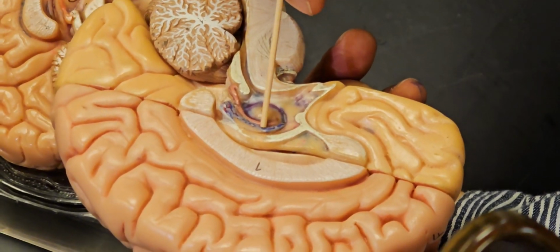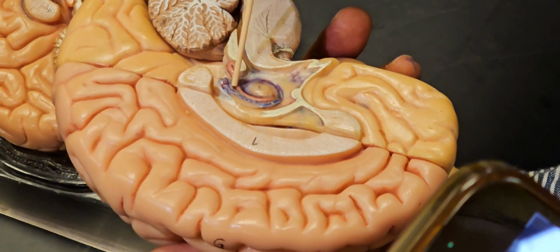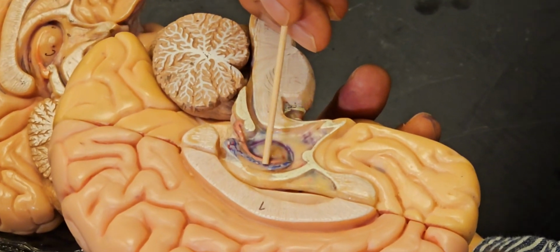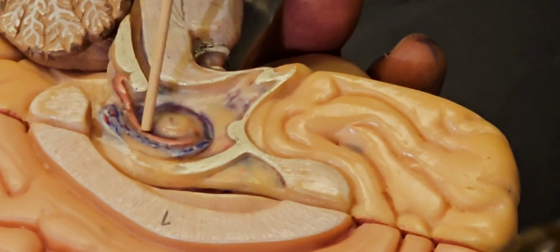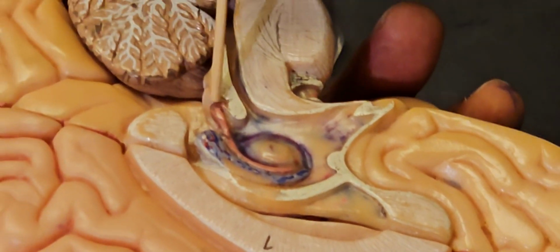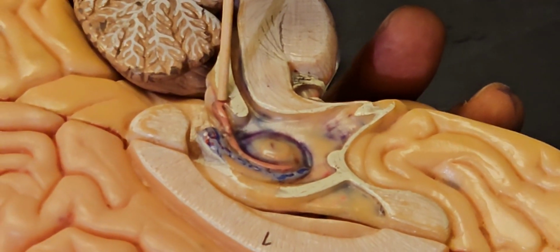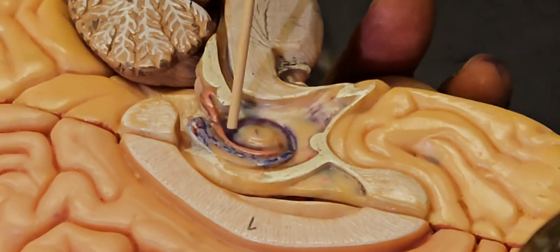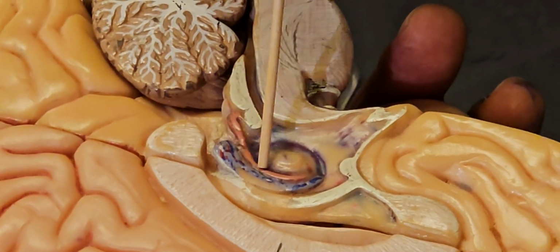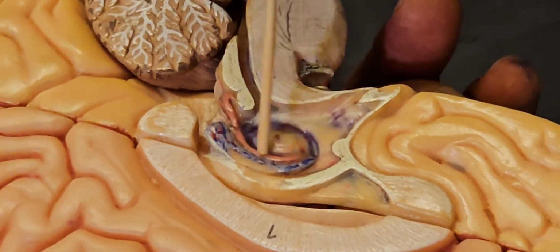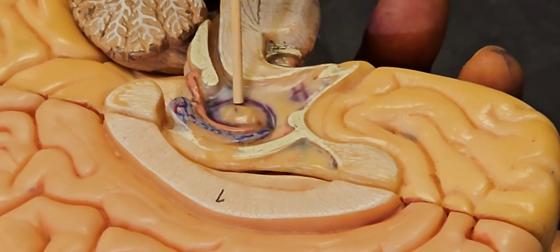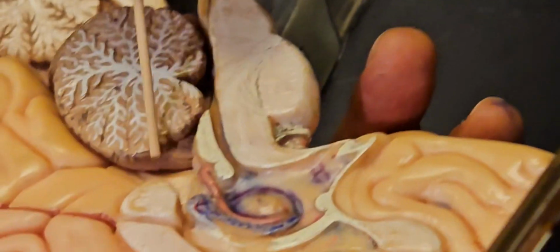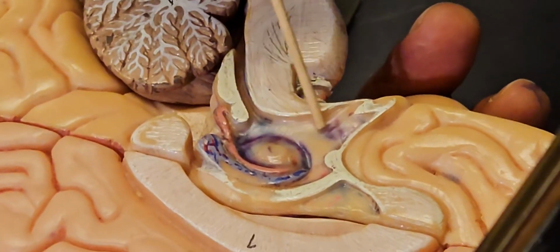And this is the structure right here. You can see below the fornix, this is called the choroid plexus. This one, choroid plexus, and this pink color goes all the way down. This structure ends right here. This is called the pineal gland. And this round structure in the middle right here, in the third ventricle, is called the thalamus.